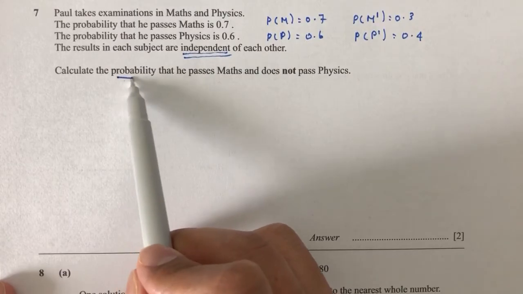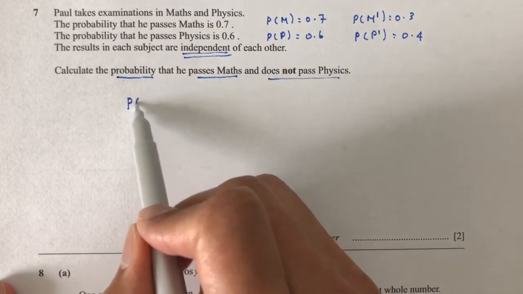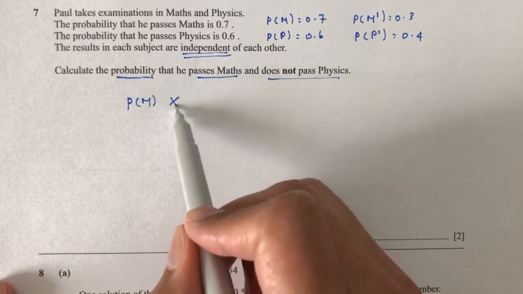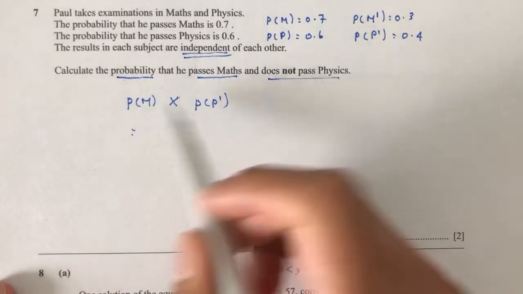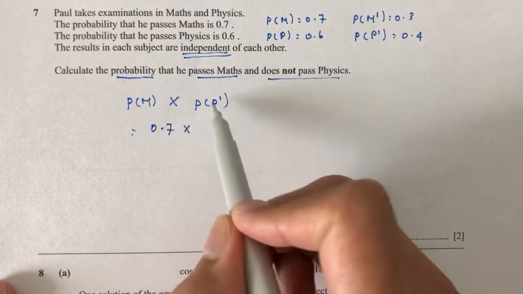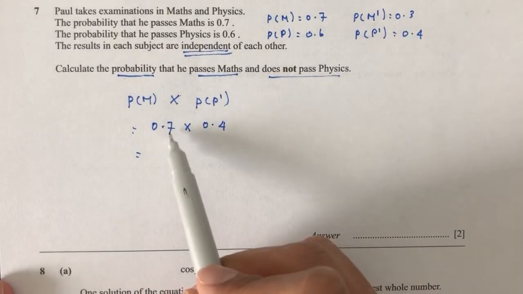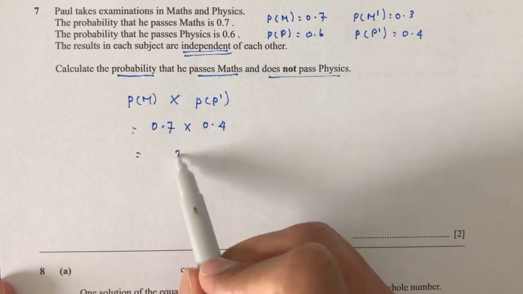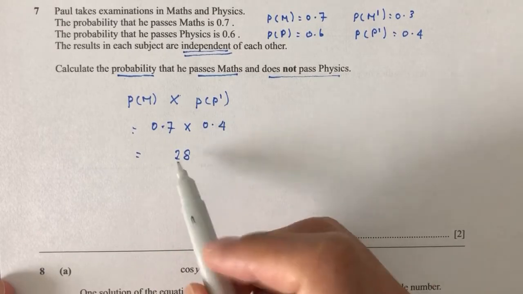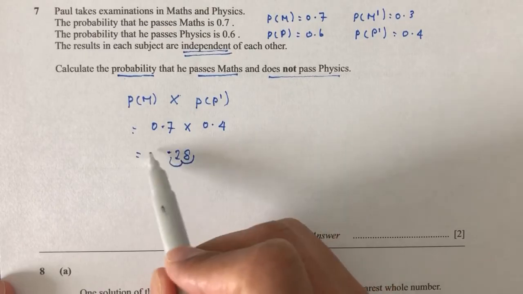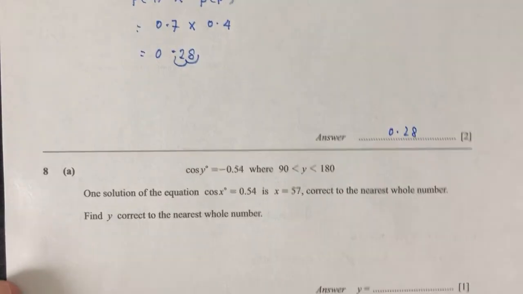Calculate the probability that he passes math and does not pass physics. So he needs to pass math and not pass physics. Pretty easy. That will be 0.7 times not physics, 0.4. So what do we have? We first do 7 times 4, which is 28, and we have 1 decimal place here and 1 decimal place here, so in total 2 decimal places. So your answer will be 0.28 for number 7.